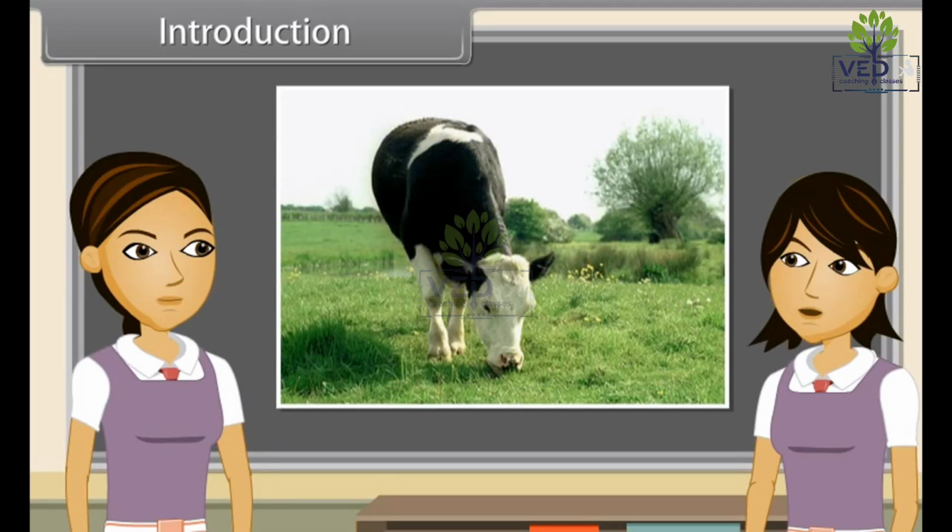In turn, these plants are also eaten up by herbivores and omnivores as food. And the carnivores eat herbivores as their food. In this way, we see that it is energy from the sun which provides food for plants and animals.